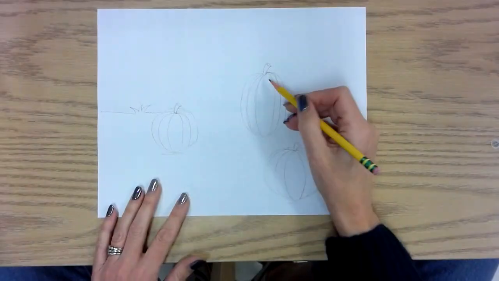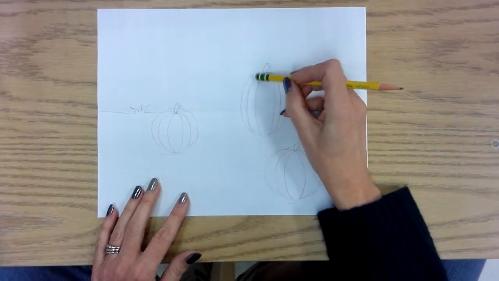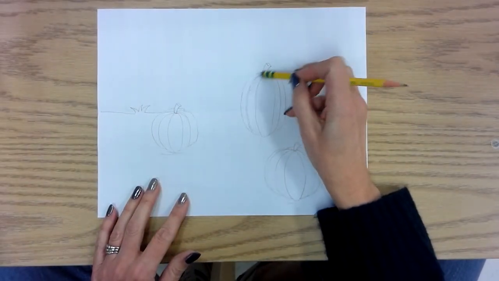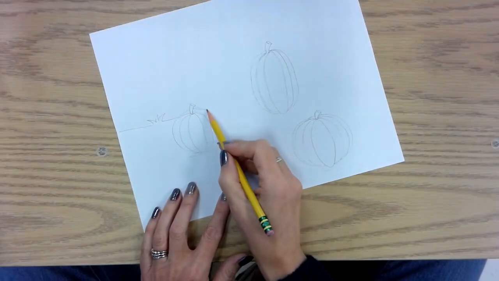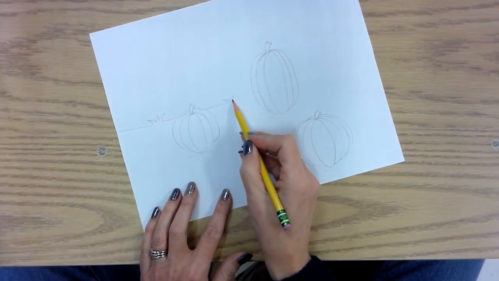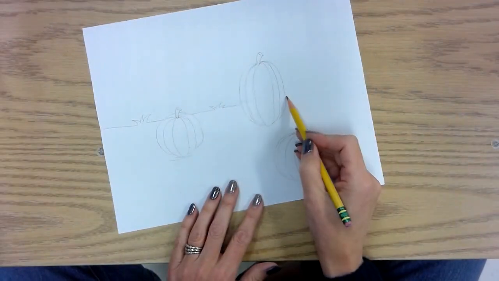So that is how we use placement to create that illusion of depth or space in an artwork.